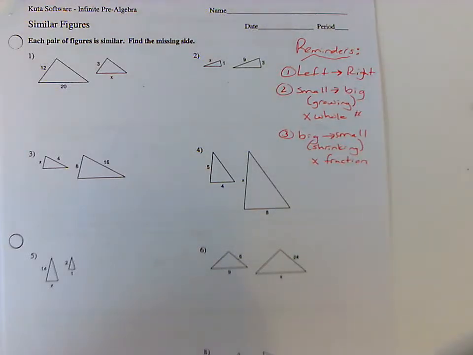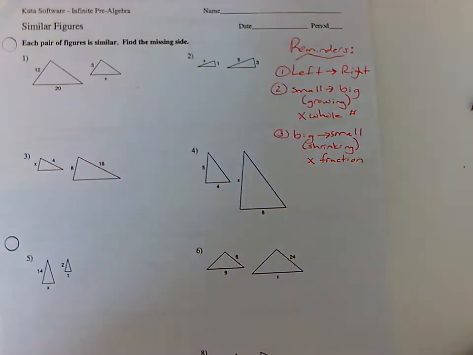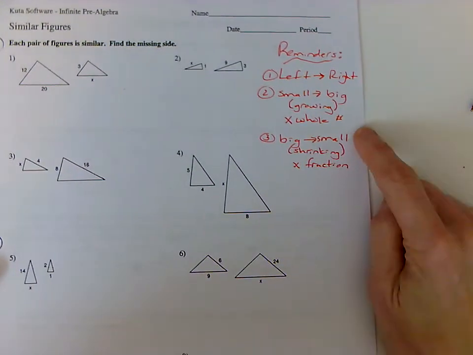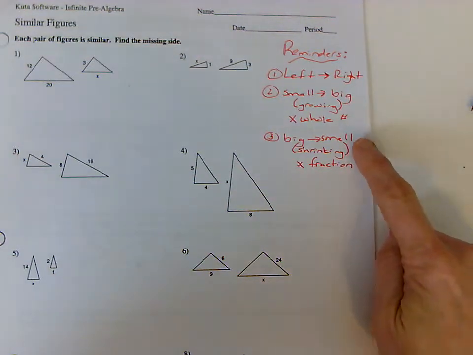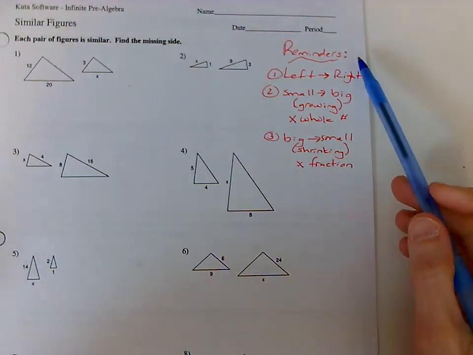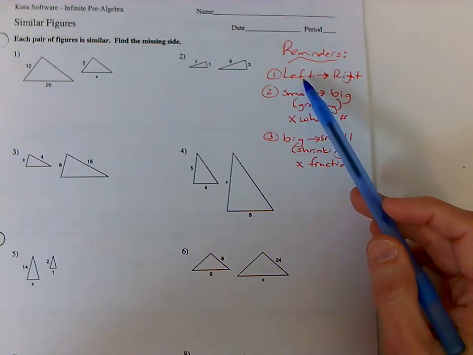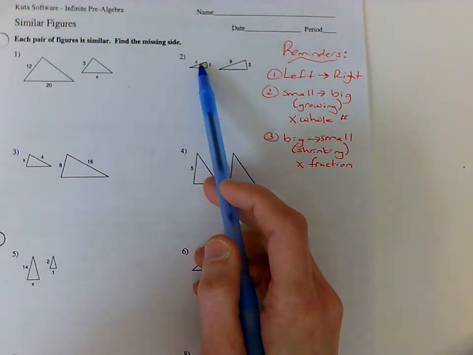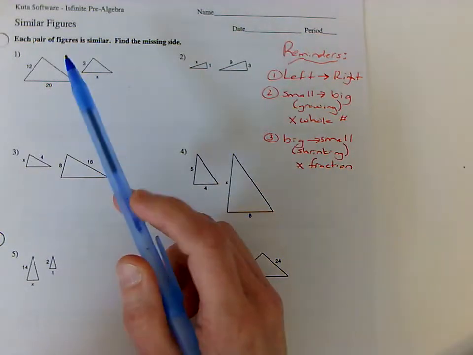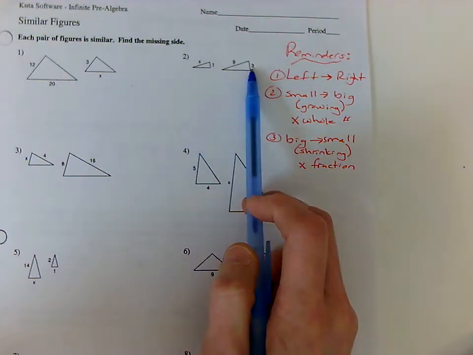What I did on the right-hand side quickly here is I put a couple notes, some reminders as far as what you should be looking at with your scale factors. If you want to pause and write that down real quick: number one, when you compare your figures to find missing sides, always go left to right. Start with the first shape on the left and compare it to the right.